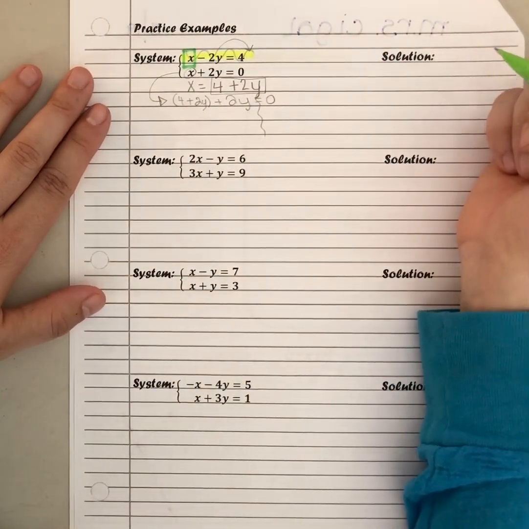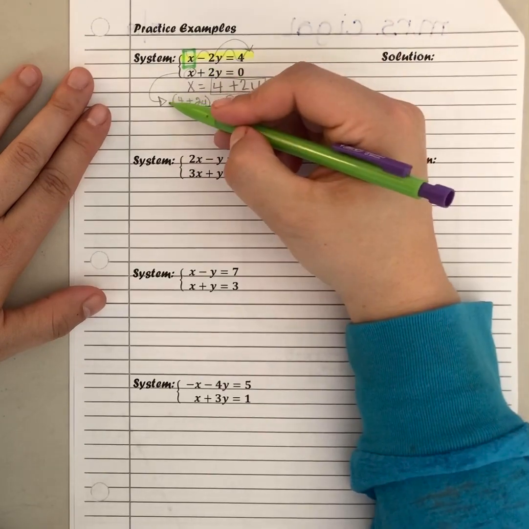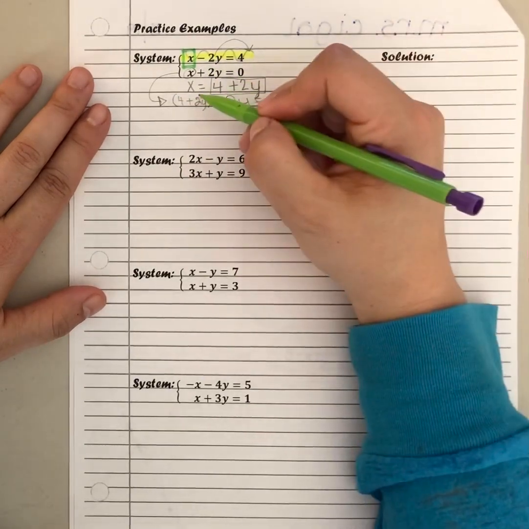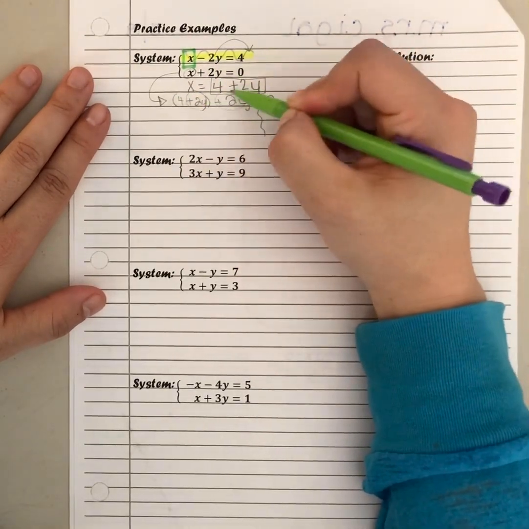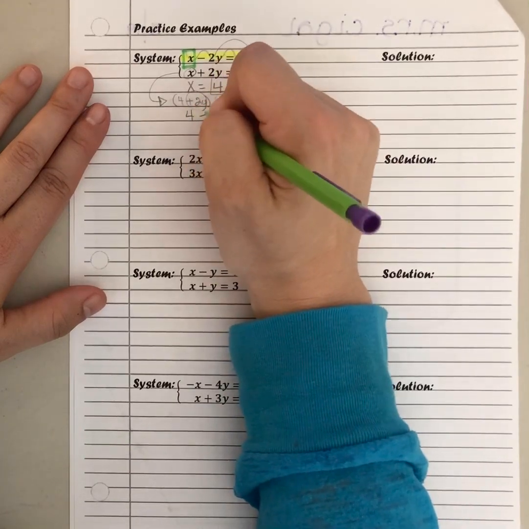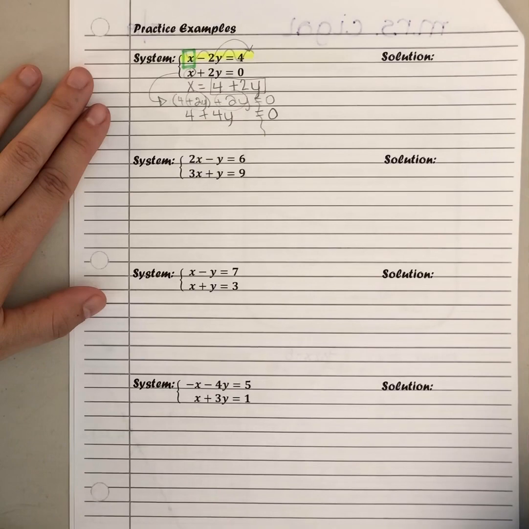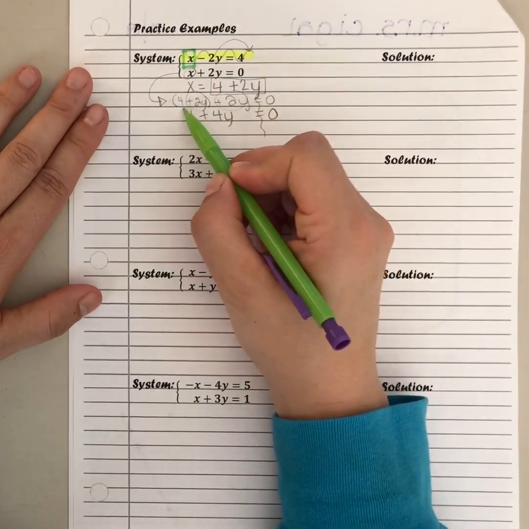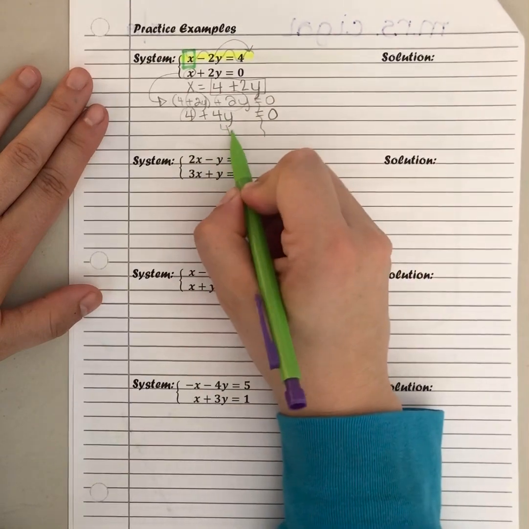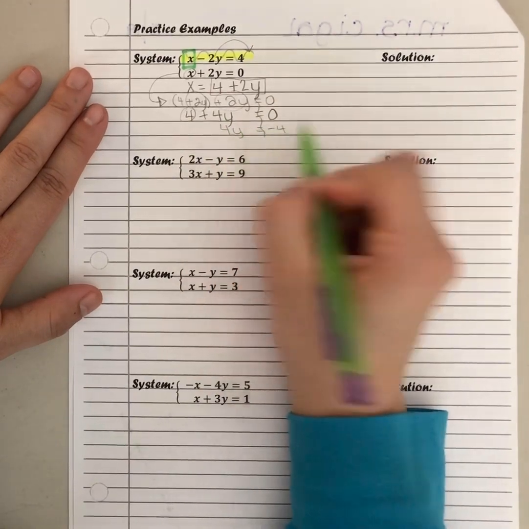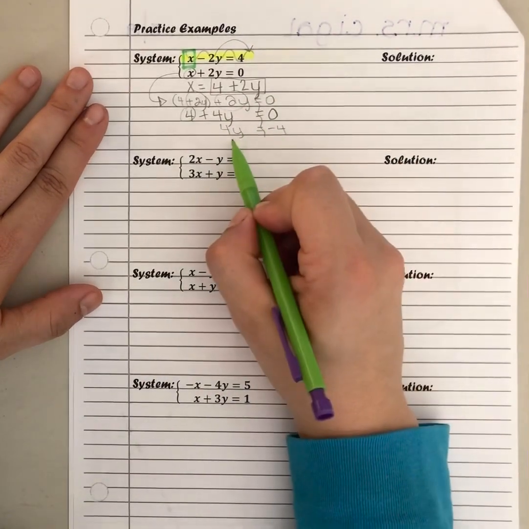So there's nothing to distribute, right? There's nothing outside the parentheses. So I'm just going to combine my like terms. I have 2y and 2y. All my variables are on the left. So I'm just going to solve. I'm going to move my constant to the right. I'm going to subtract this 4 to the other side. And we're going to divide by 4.